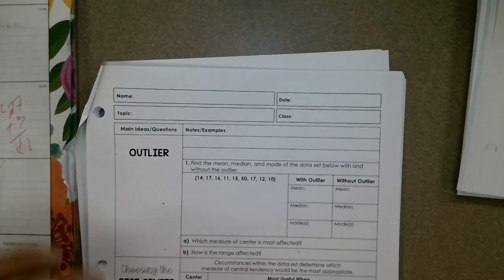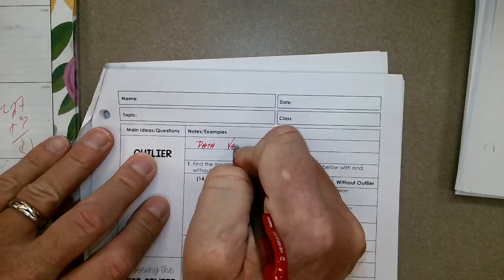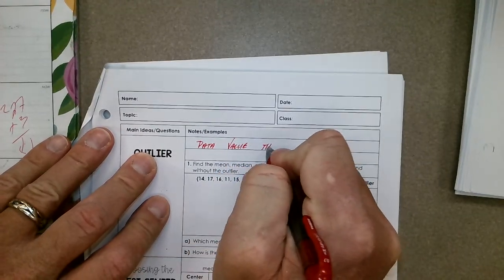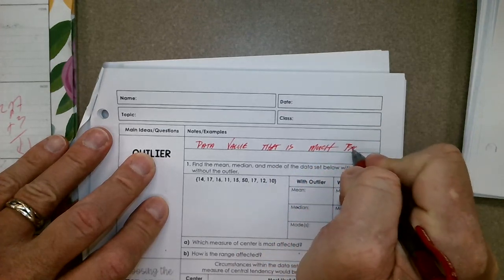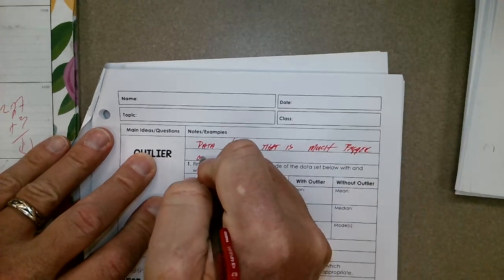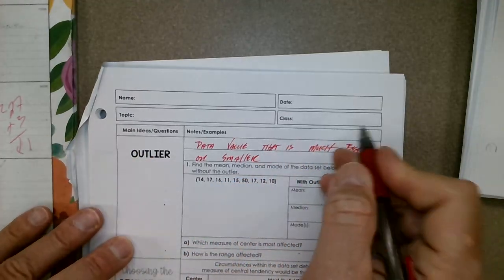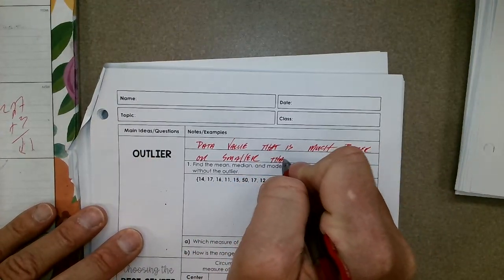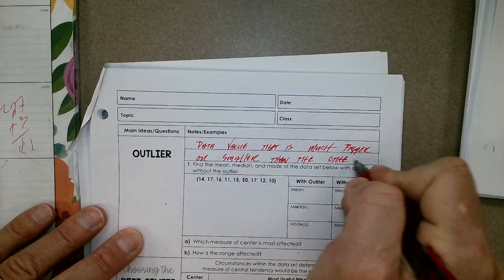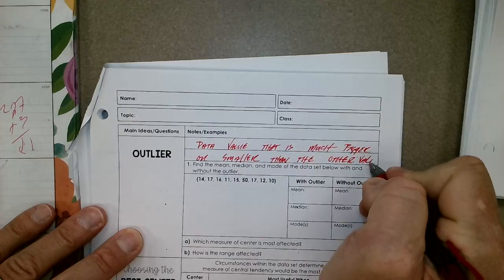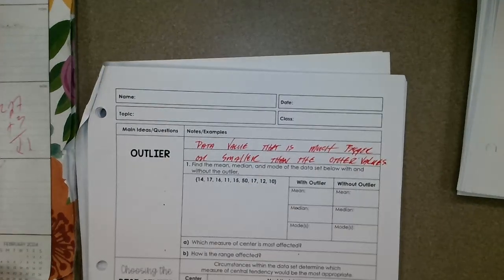All right, so an outlier is basically a data value that is much bigger or smaller than the other values in the data set. Okay? And that's what it takes a look at.